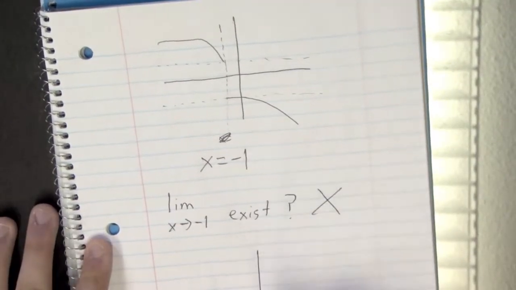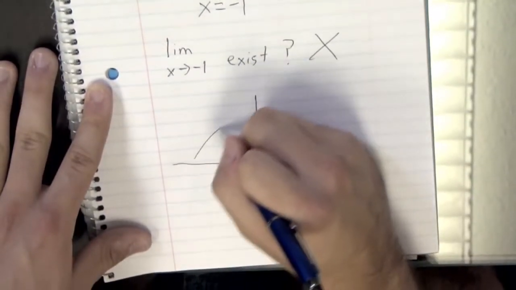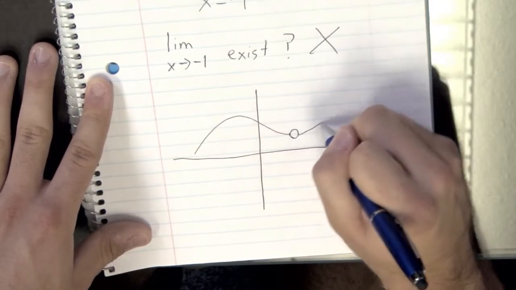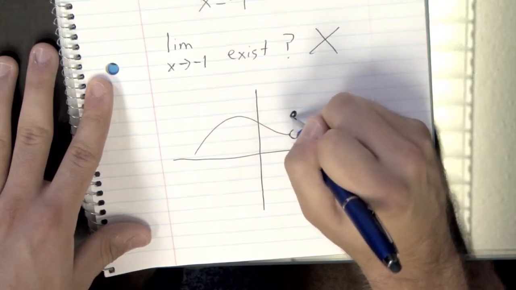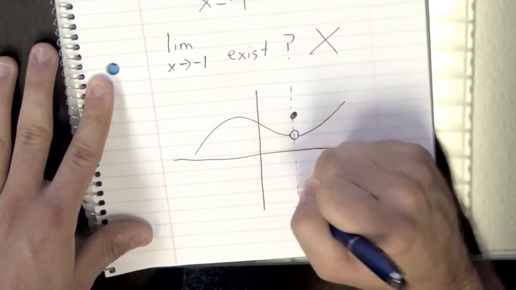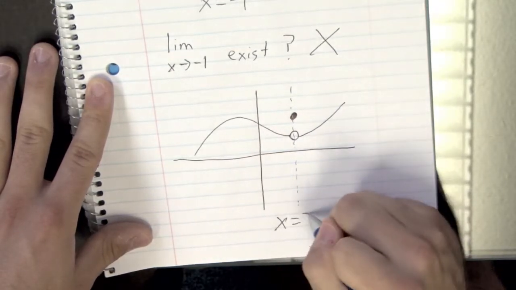Well, what about this? Say we have one that looks like this. And let's say this number is x equals 3.